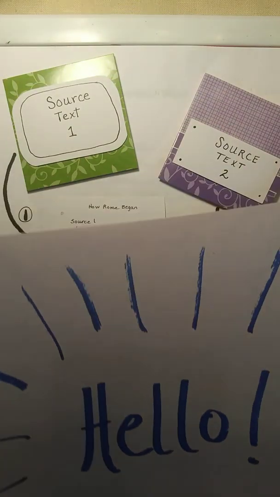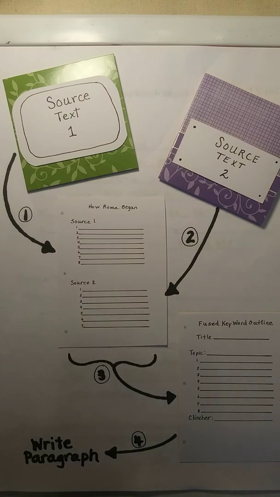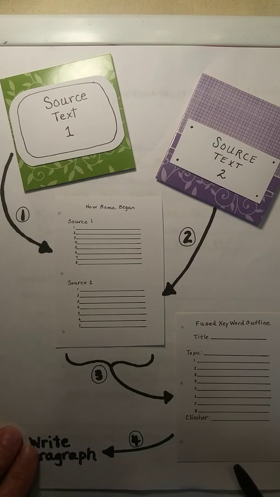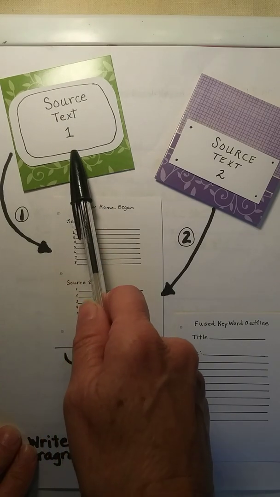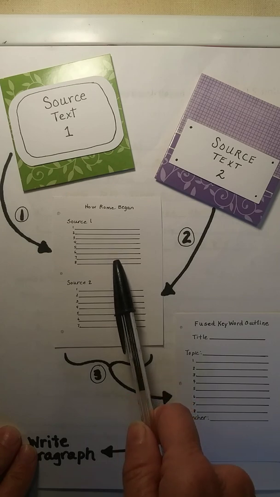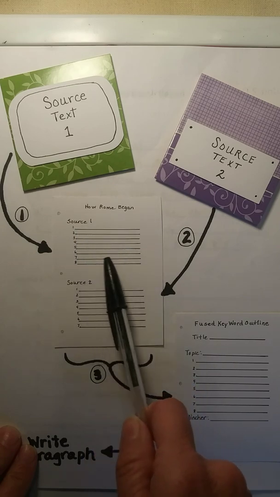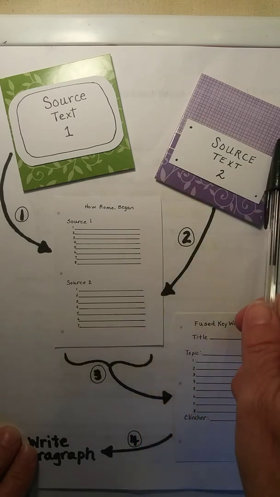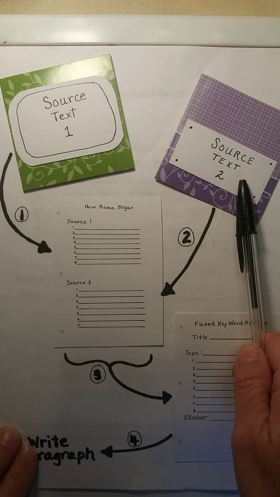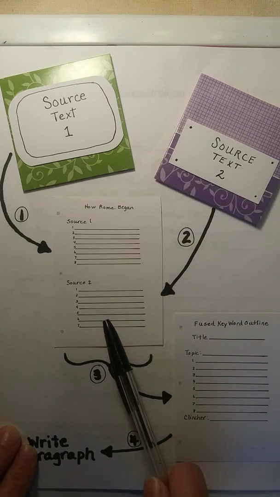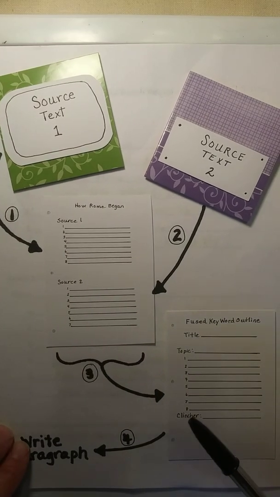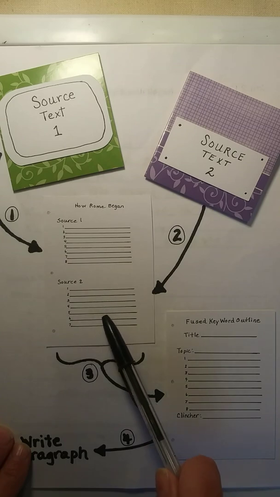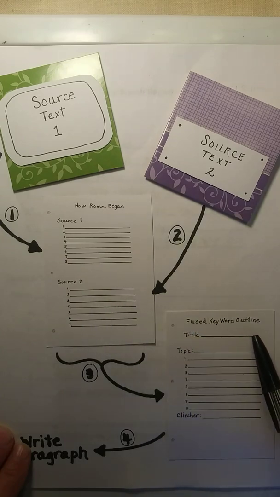Let's talk about your source text notes that you took for your homework. You were to take notes on source text 1 about the beginning of Rome and write it on your paper, choosing the notes that you thought were most important or most interesting. Then you were to take notes from source text 2, which was also about the beginning of Rome, but just from a different perspective, and take the notes for that. What I'm going to show you today is how to take some of the notes from here and some of the notes from here and to make a fused keyword outline. Okay?